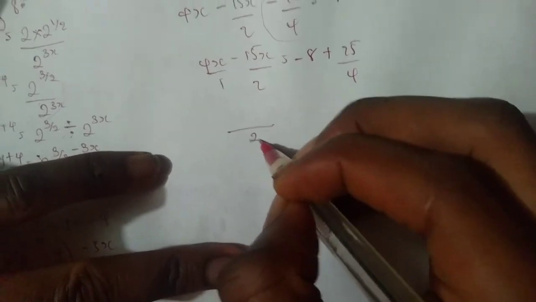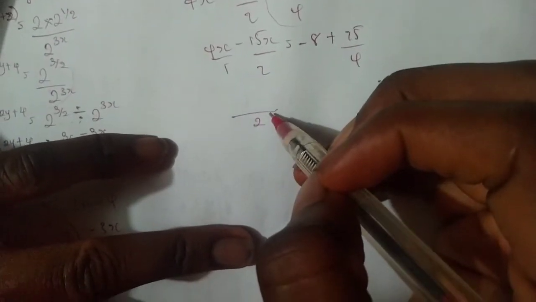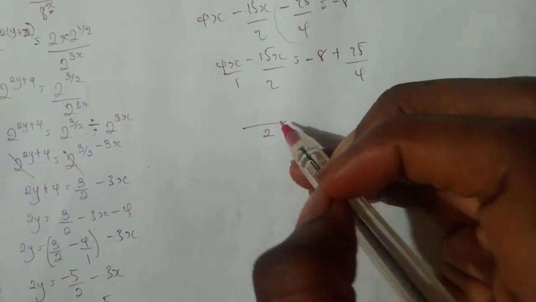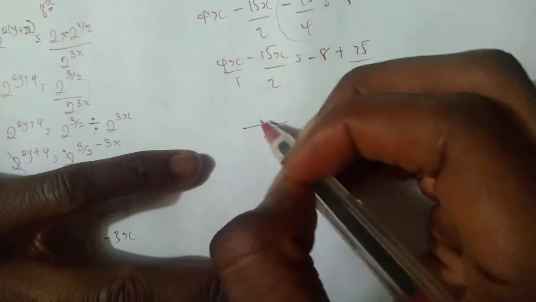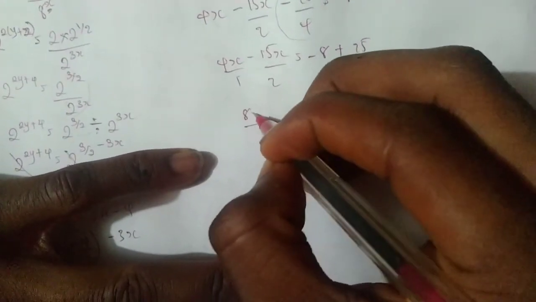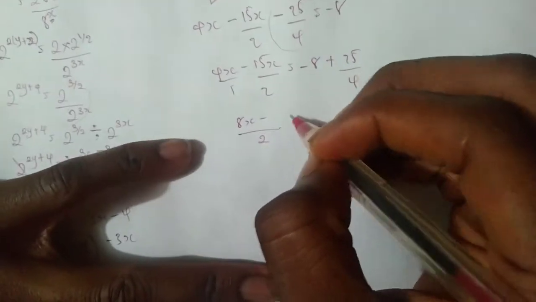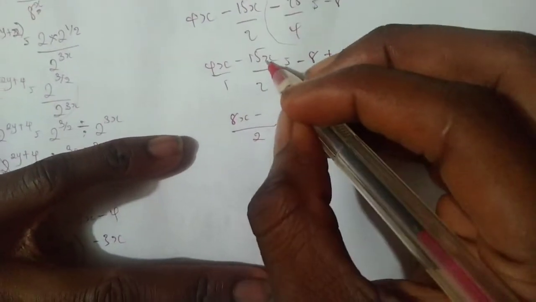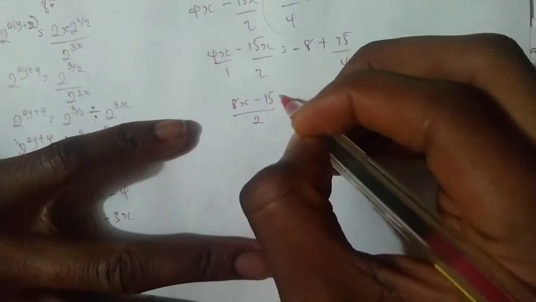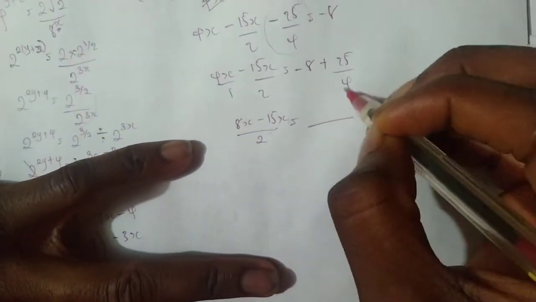LCM is 2. 2 divided by 1 is 2. 2 times 4x is 8x, minus 2 divided by 2 is 1.